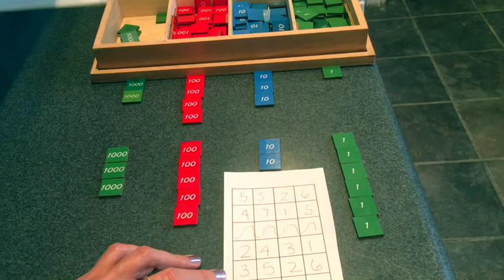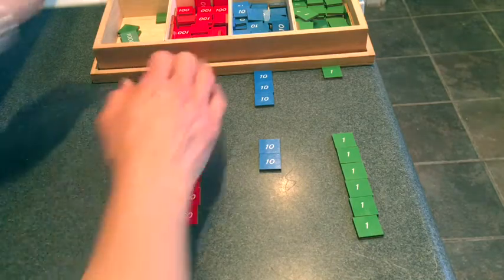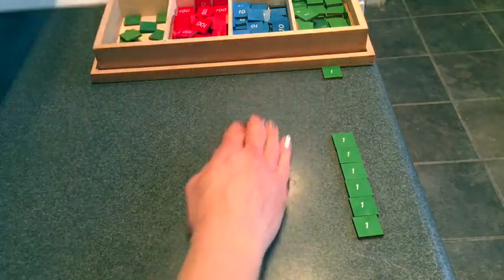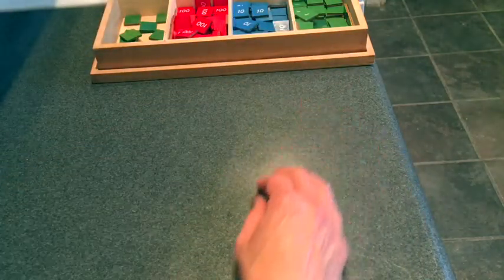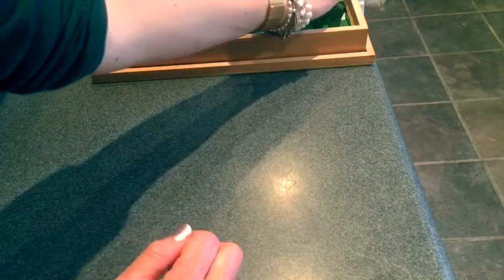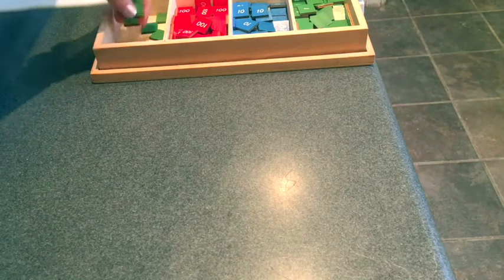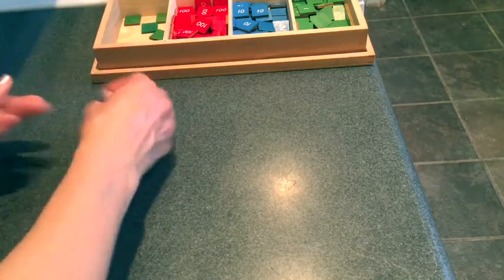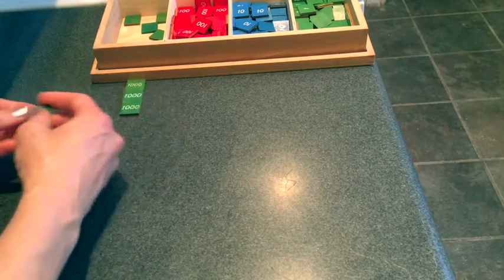I want to show you something else we can do with building two numbers. Let's clear these numbers. I've seen some of you have made some really beautiful stamps for the stamp game. Okay, I'm going to build two new numbers. I'll start with the thousands again. Let's see, 1, 2, 3, 4.